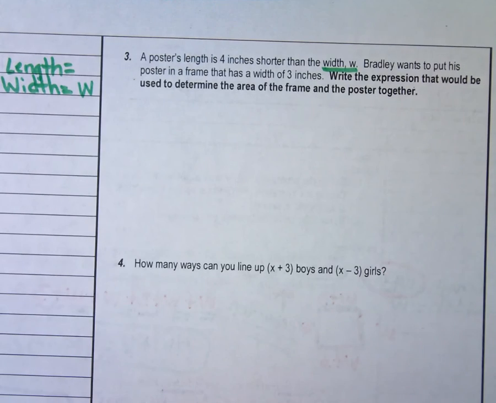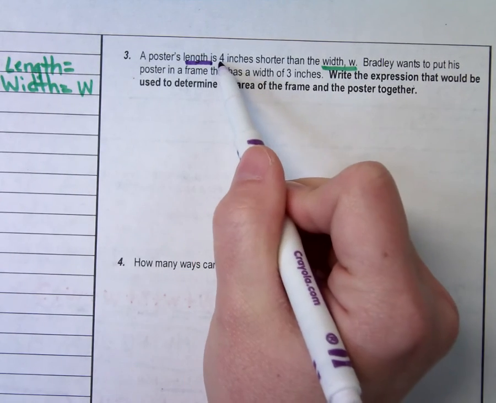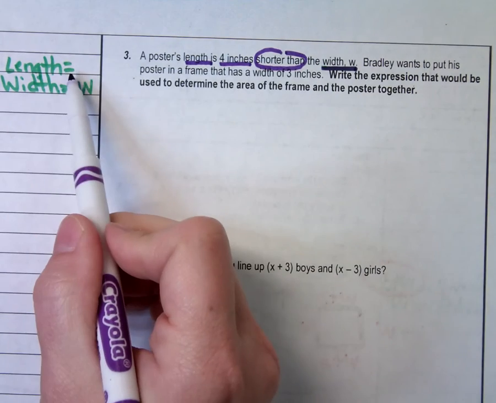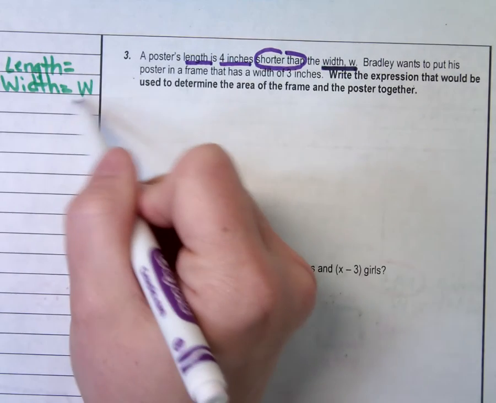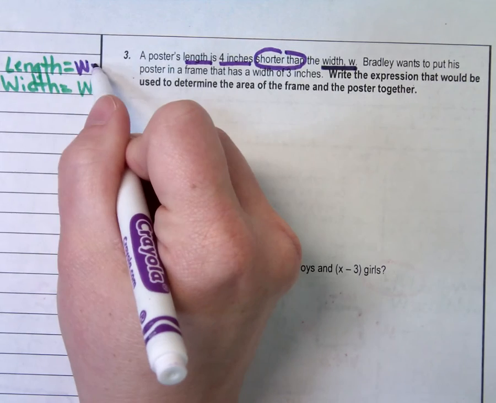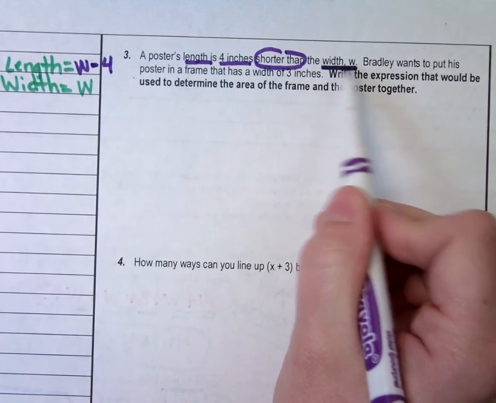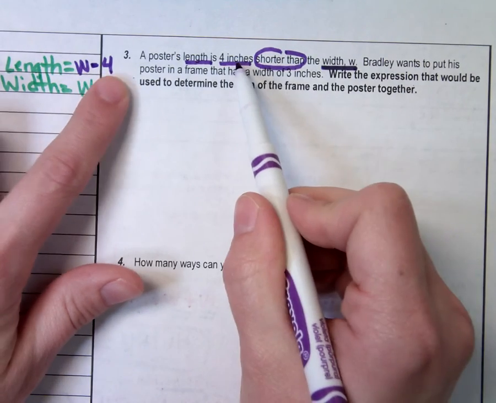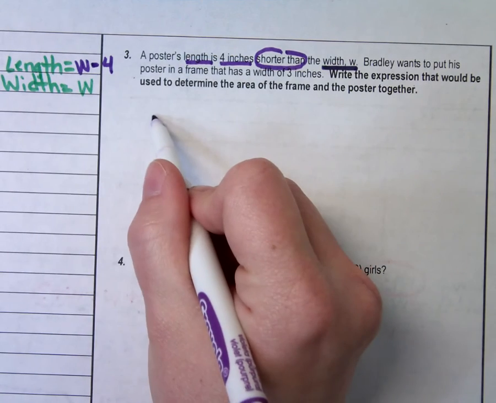Okay, now let's go back to length. It says the length is 4 inches shorter than the width. How can I write 4 inches shorter than the width? W minus 4. Shorter than, remember, is a switch word. So I start with the back, width, that's the W. Shorter than, that's the minus, and then the 4. Okay, so this is a poster. I'm going to go ahead and draw that little poster.